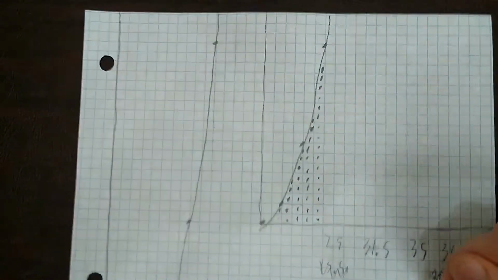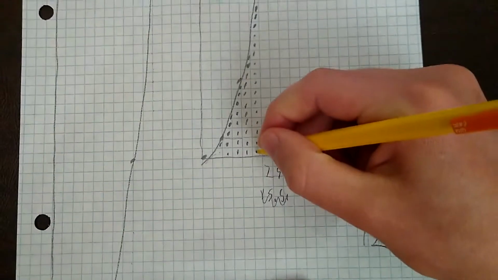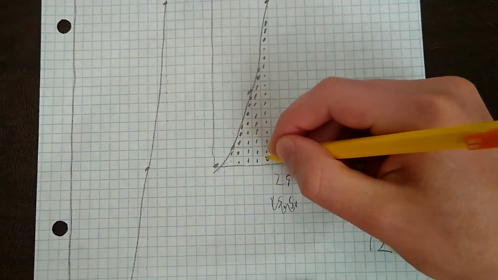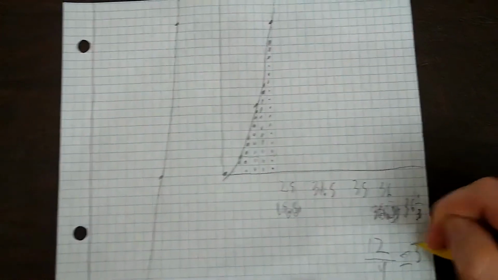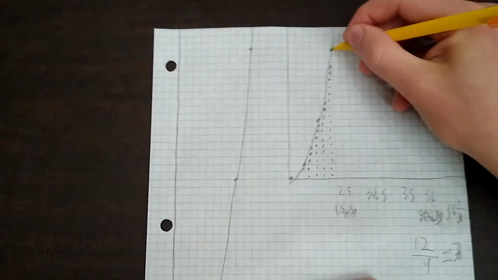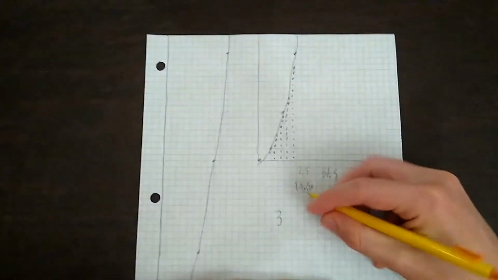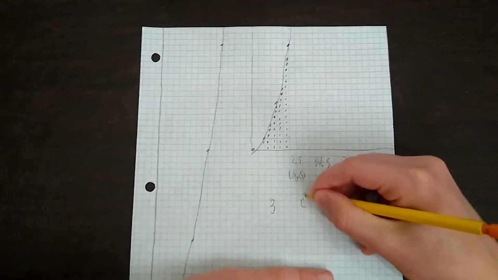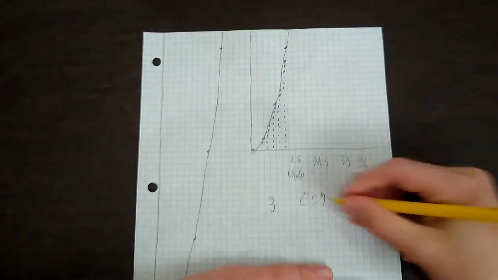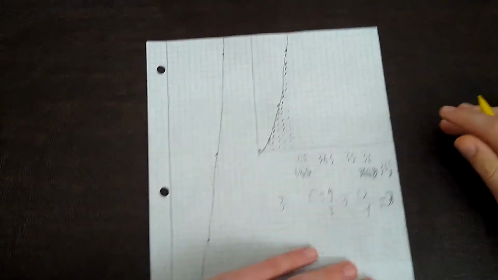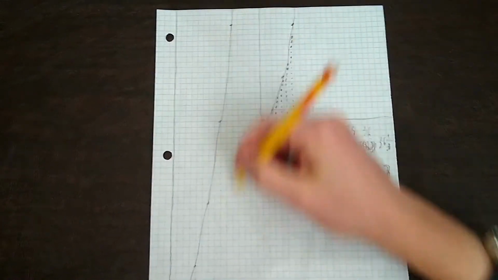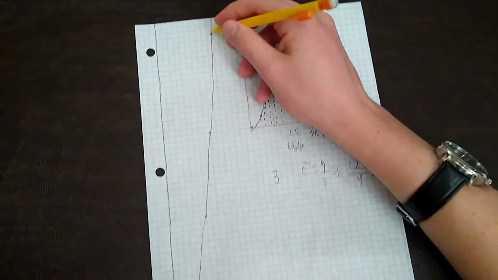And so we need to divide this value by 4, because 4 of these make 1, not one of them. So it'll be 12 over 4 equals 3. This value of c is 3. So we find c squared, that's equal to 9. And 9 over 3, that equals 3. I would show this to you, but we're running out of time.